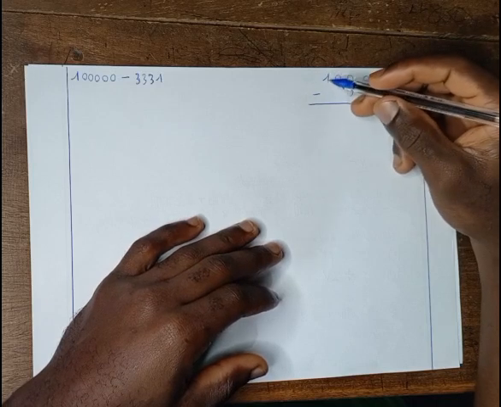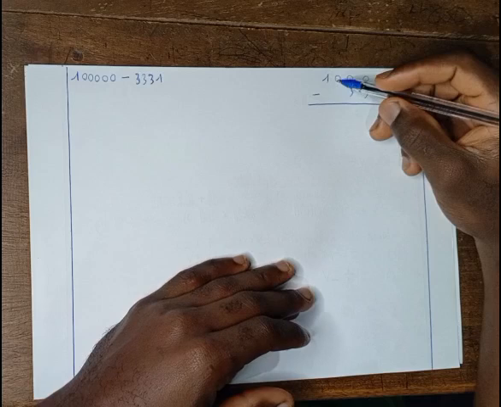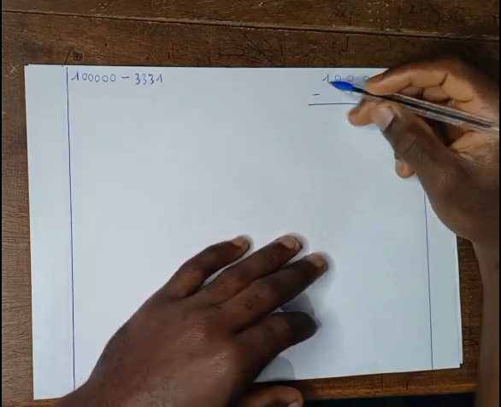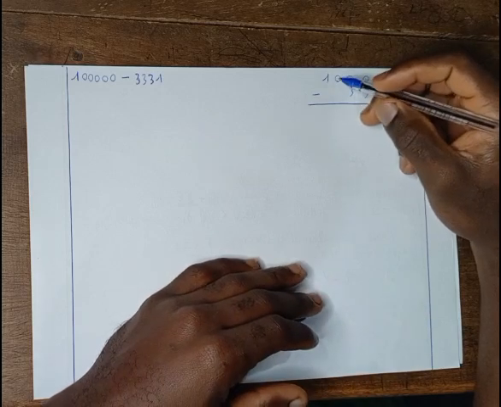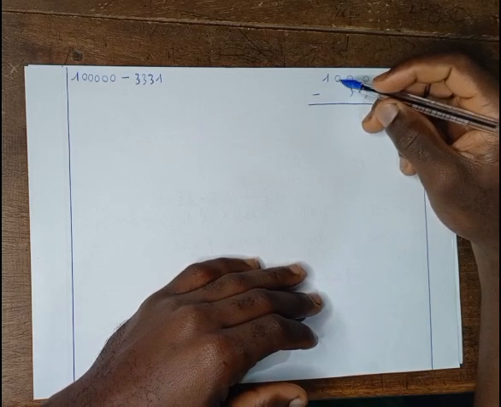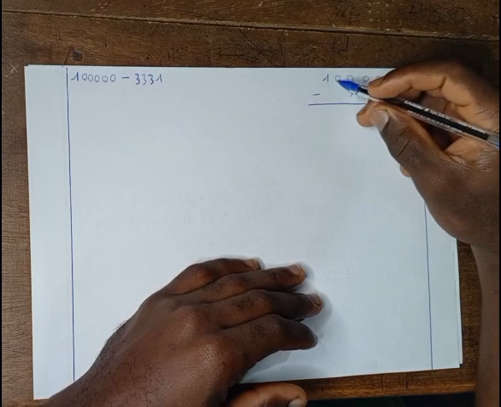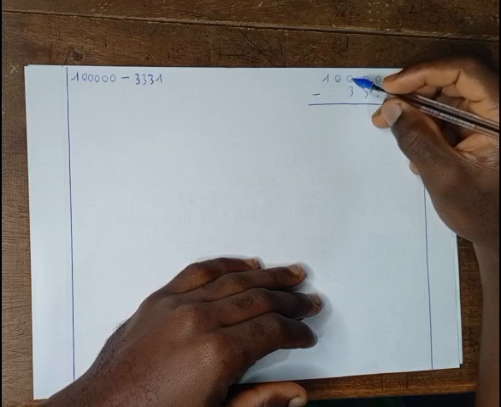The 1 we have here, we are going to take it to the next lower place value, and this 0 becomes a 10. The 10 we have here, we take a 1 to the next lower place value, and here we'll be left with 9. Here now we have 10.